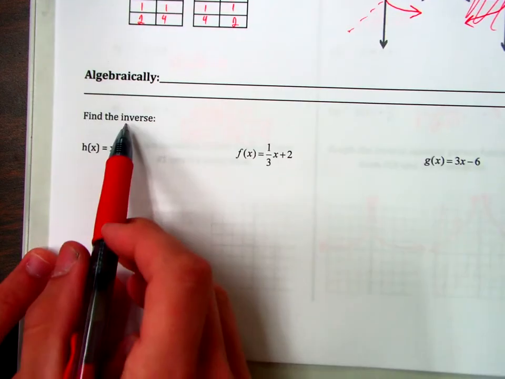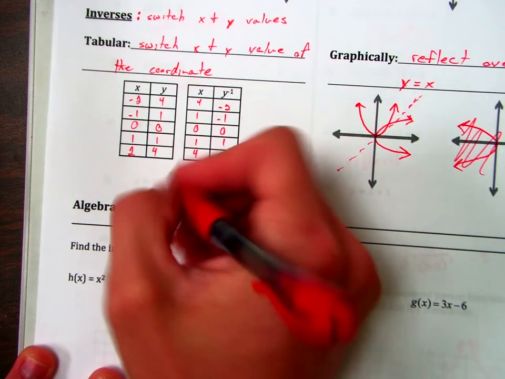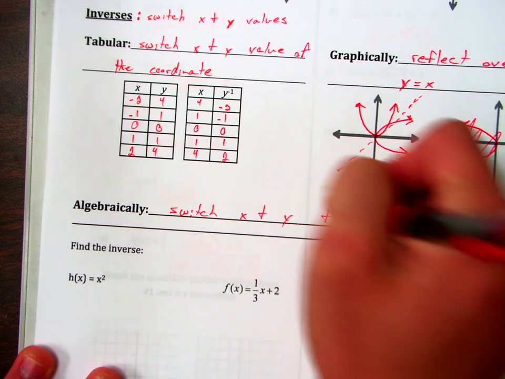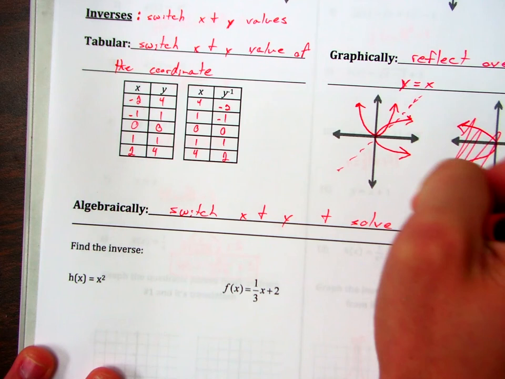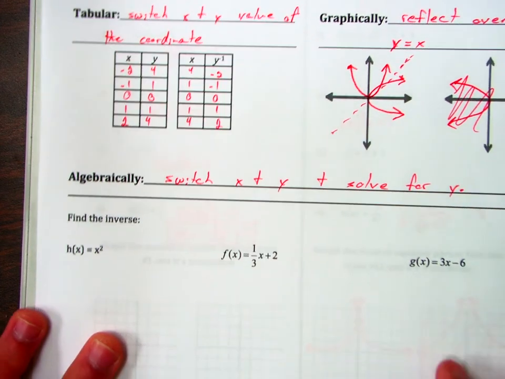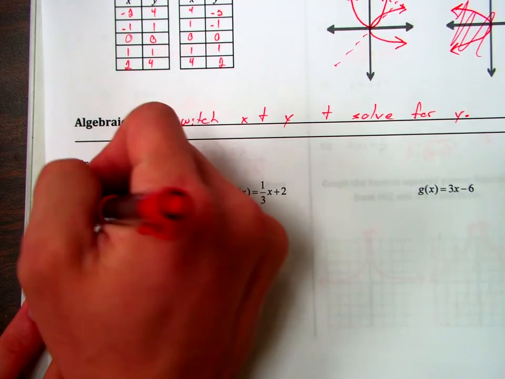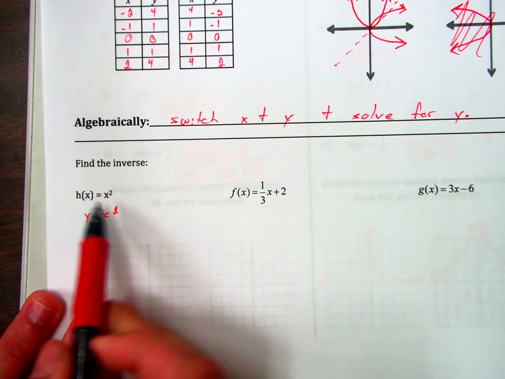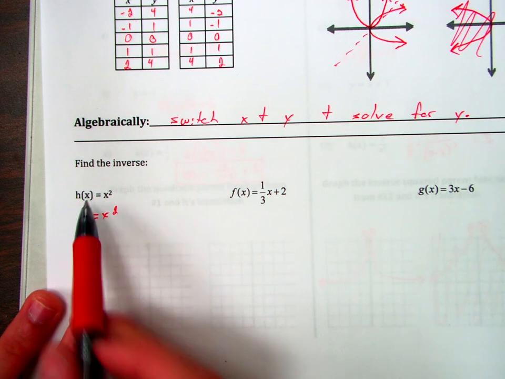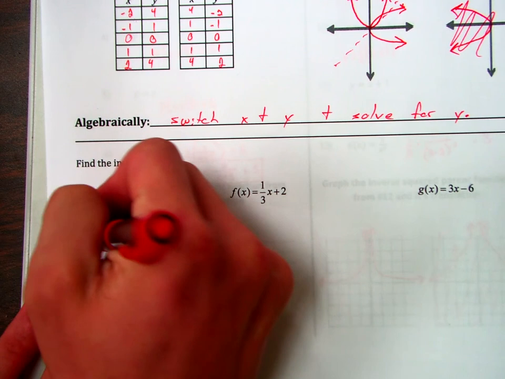So to find an inverse algebraically, again, just like I wrote up here with inverses, switch the x and the y. All you're doing is switch x and y and solve for y. I'm sure your English teachers aren't going to be super happy with me using n twice like that, but that's okay. Find the inverse, switch the x and the y. So I'm going to rewrite this real quick with x's and y's. Remember, h of x is almost a different way of saying y. It's just saying h is a function of x. So y equals x squared. We're switching the x and the y, so I'm going to have x equals y squared.